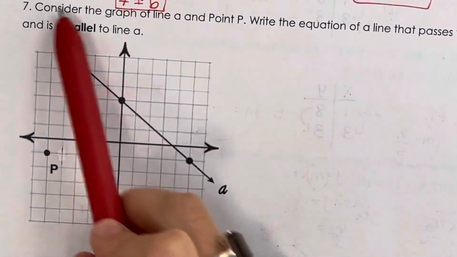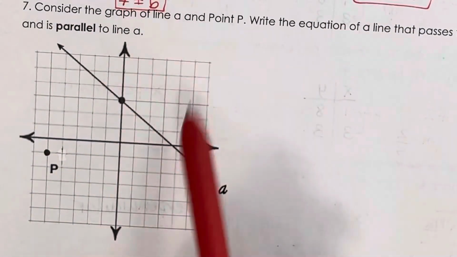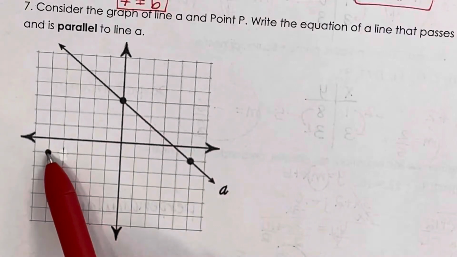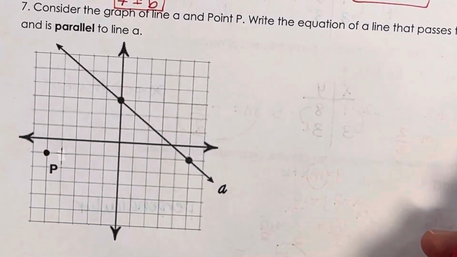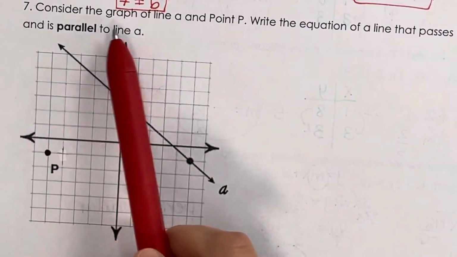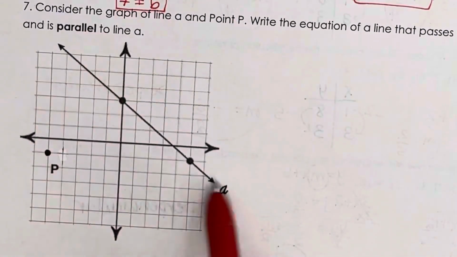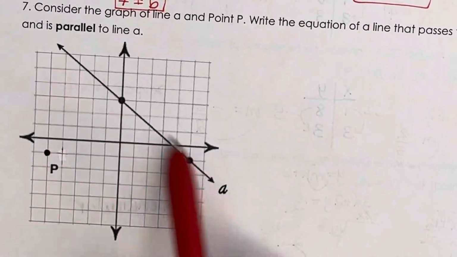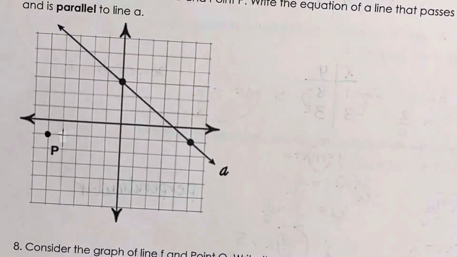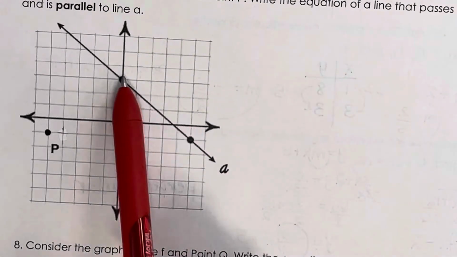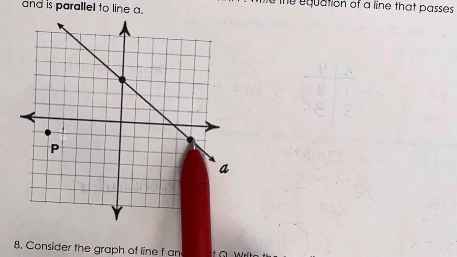So it says, consider the graph of line A and point P. So here's line A, here's point P. Write the equation of a line that passes through point P and is parallel to line A. So I need the equation of this line first before I can do anything. Now, first thing I'm going to do is look at the points given to me. I need to figure out the slope.